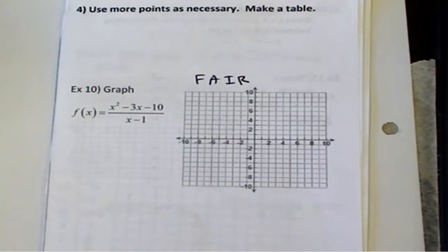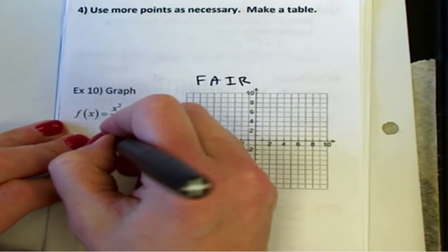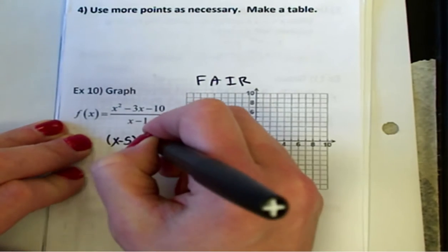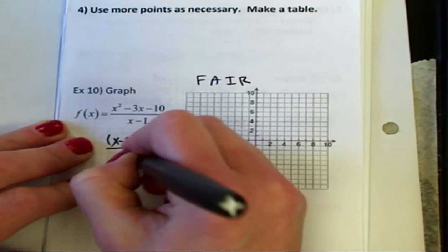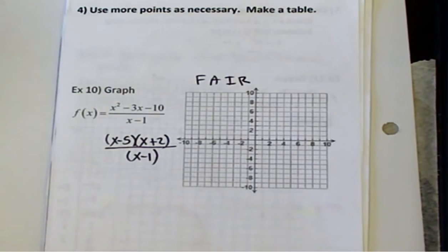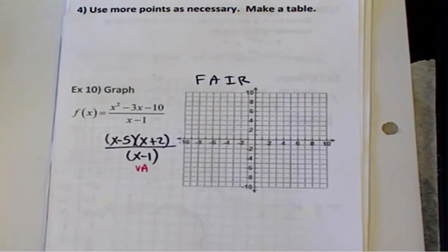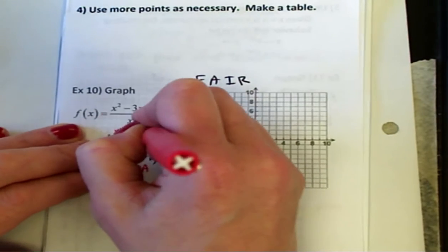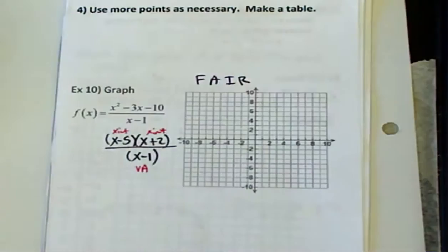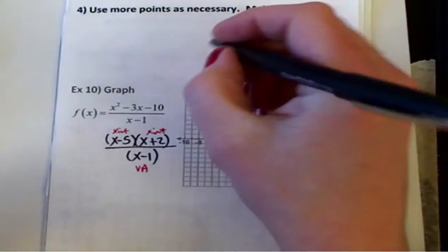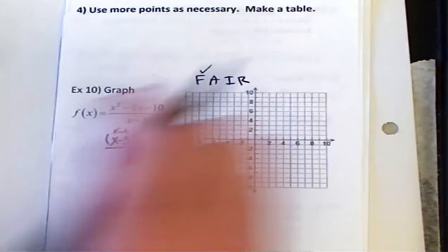All right, here we go. Factor. X minus 5, x plus 2, x minus 1. Nothing reduces, so there's no holes. I'm going to label my factors. This one gives me a vertical asymptote. Numerator factors give me an x-intercept. Okay, so I've got the factoring. I need my asymptotes.